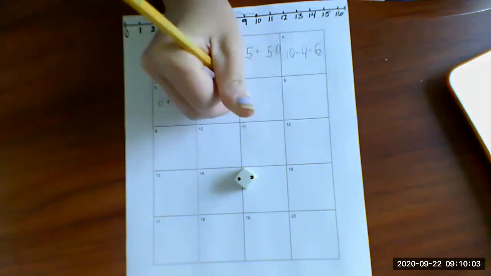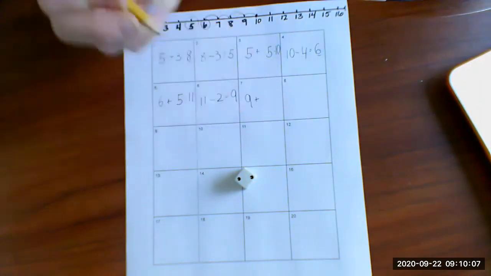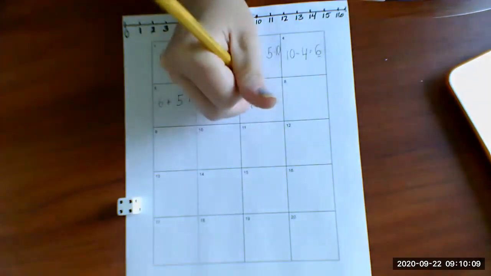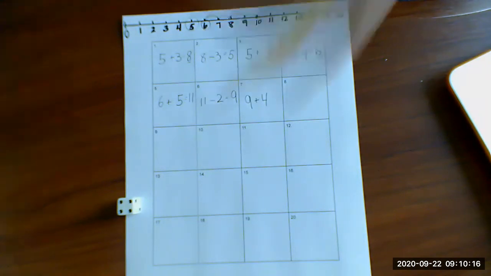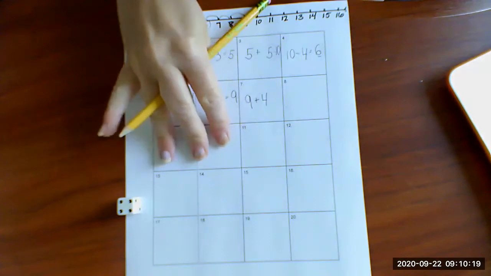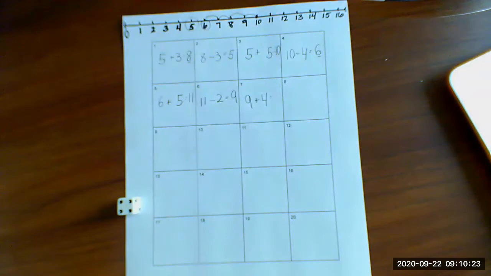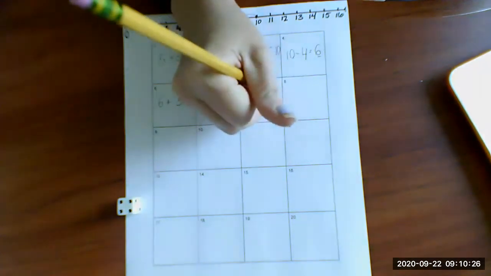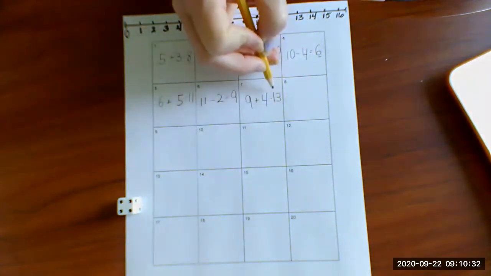Okay, so then I start at 9, and now I'm adding again. 9 plus 4, put the 9 in my brain, 4 beats. Is that what you got? Did you get 13? I hope so.